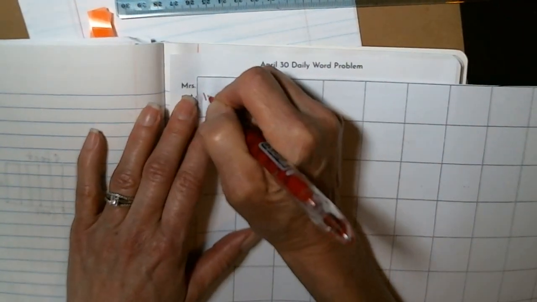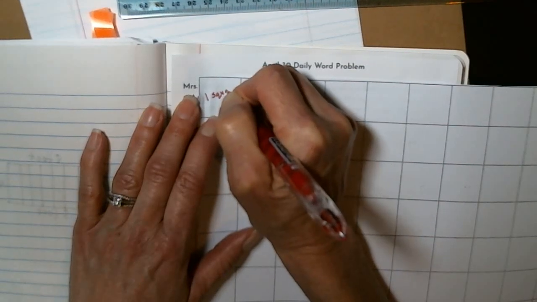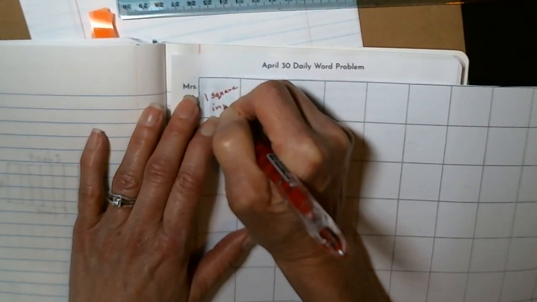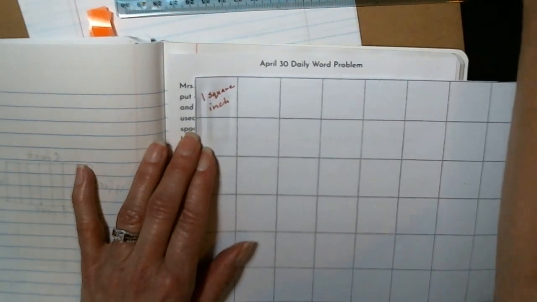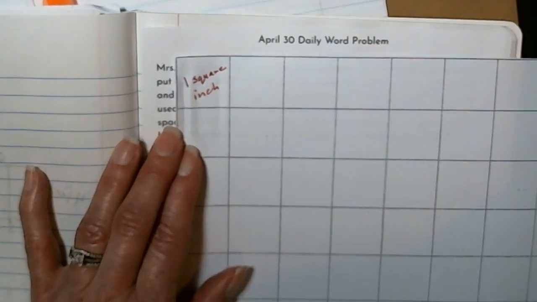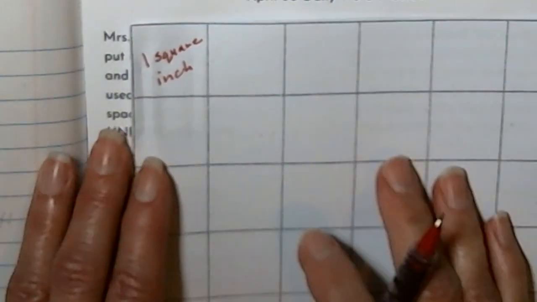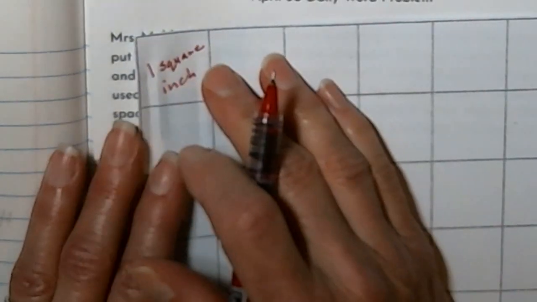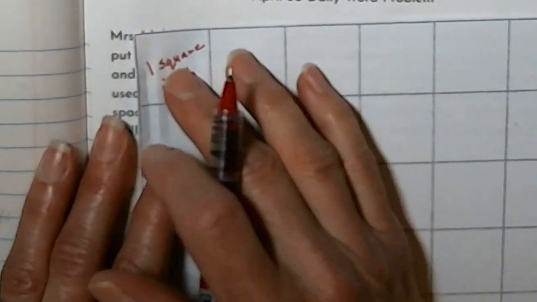So when we're talking about area, I just wanted you to see my grid paper. When we're talking about area and square inches, we're finding out how many of these squares would fit in a specific place. And for this question, I'm talking about if I wanted a tabletop, how many square inches would it be?